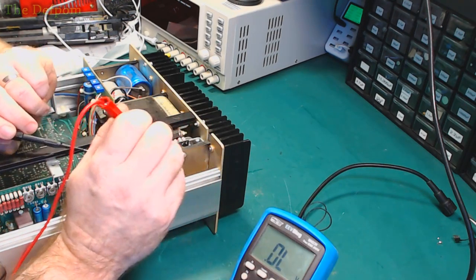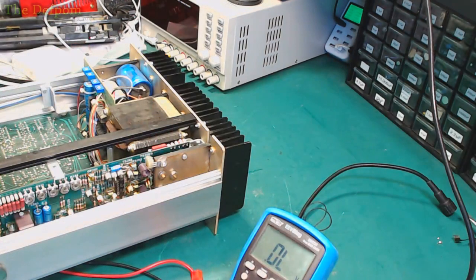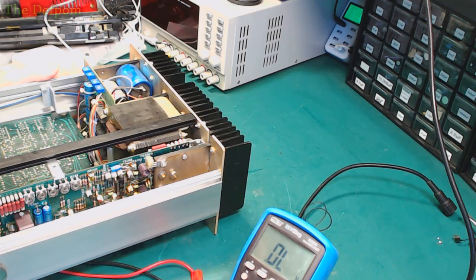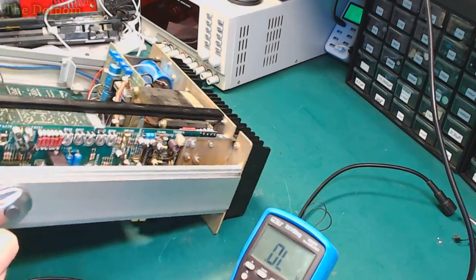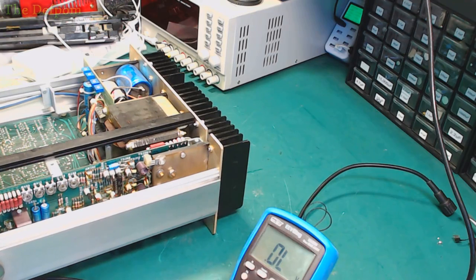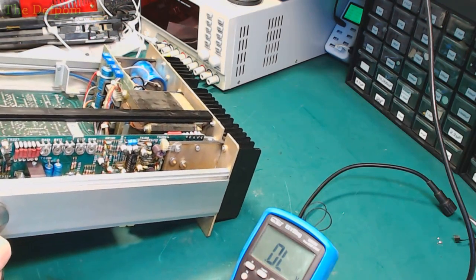So is that one. Not sure. It's a shame I can't get in there very easily. I mean, I'm fairly sure they're diodes. Just not 100% sure.